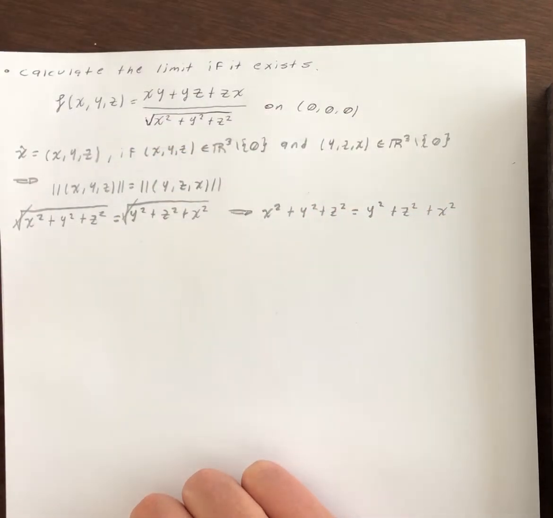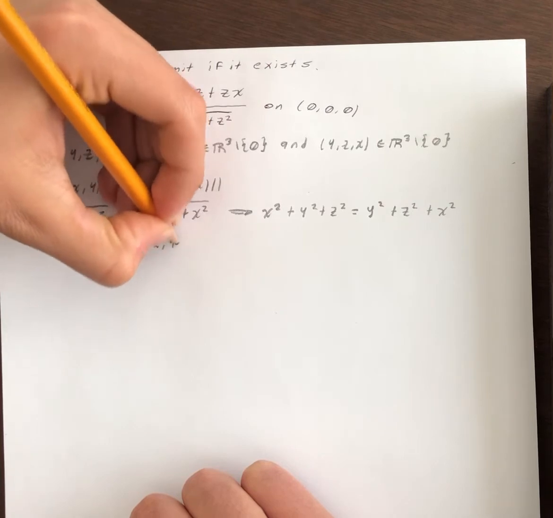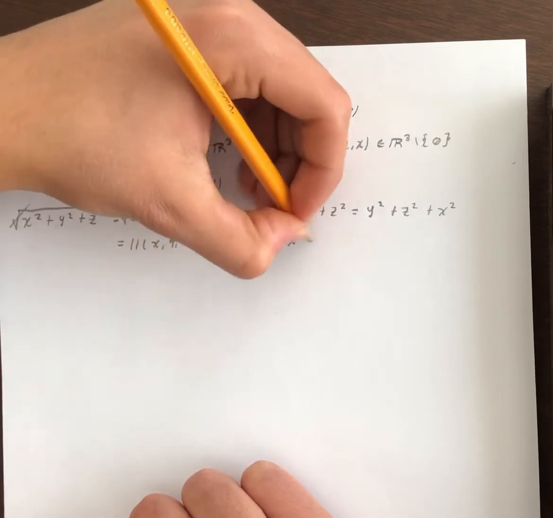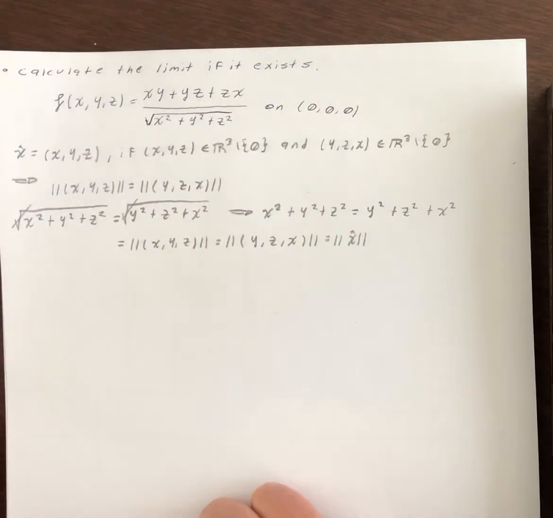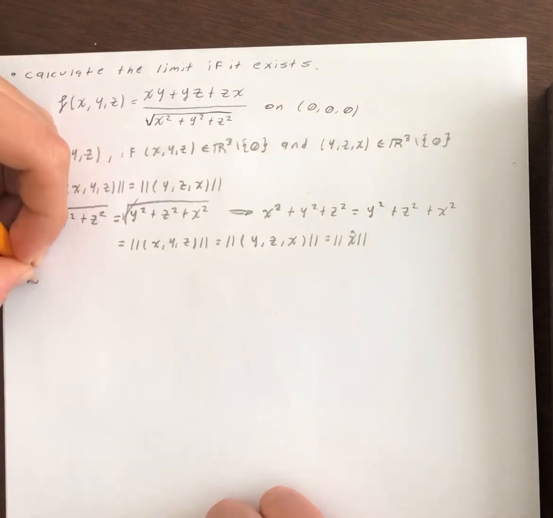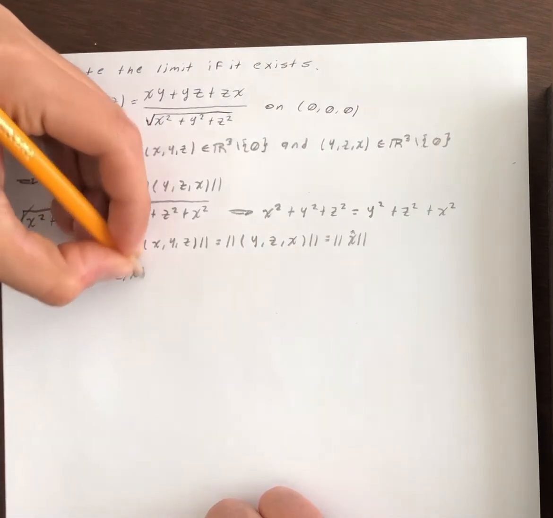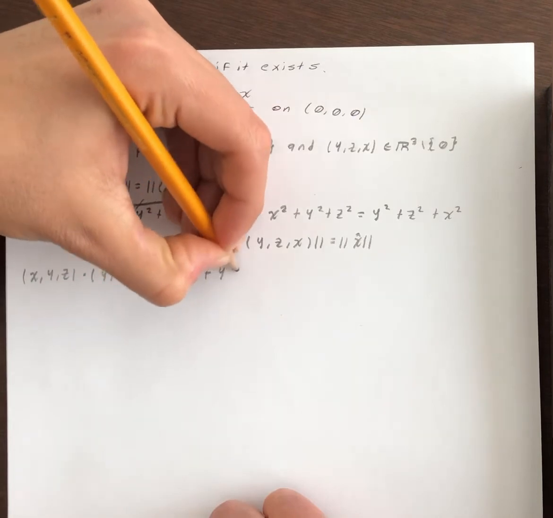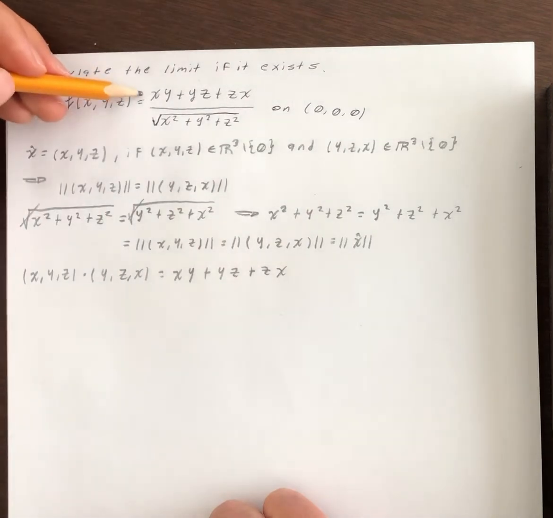So once we know this, and we know this is equal to the norm of (x, y, z), and it's equal to the norm of (y, z, x), which is equal to the norm of x as we defined it in the beginning, then we can also know that if we do the dot product of (x, y, z) and (y, z, x), this will give us xy plus yz plus zx. But what is that quantity? It's the quantity we have in the numerator.